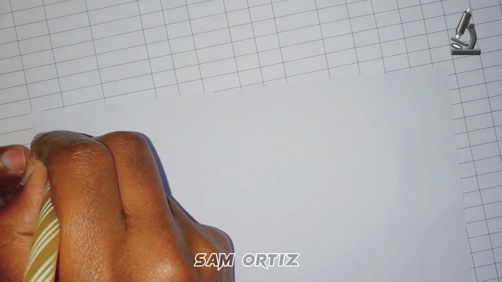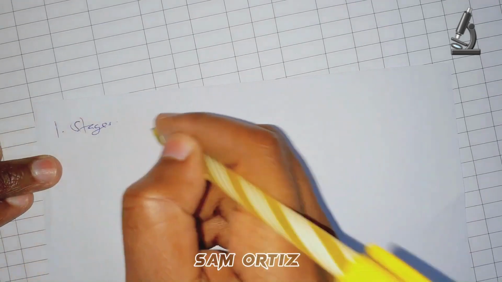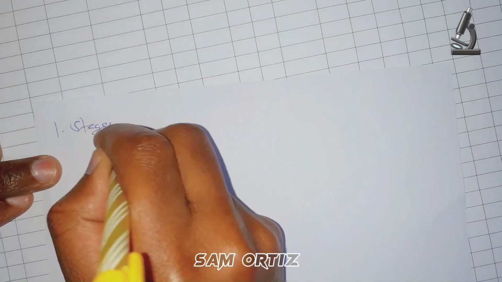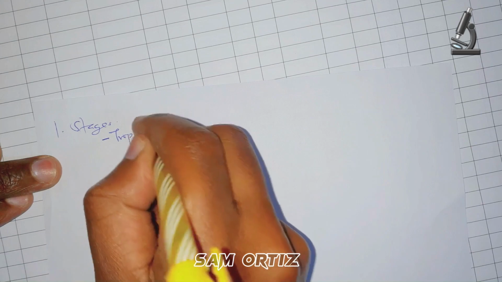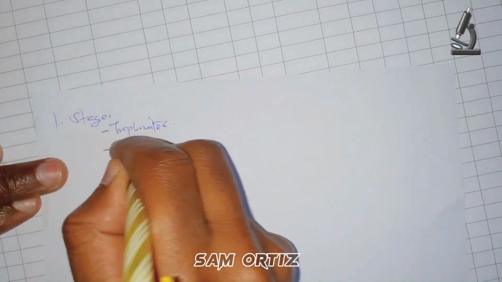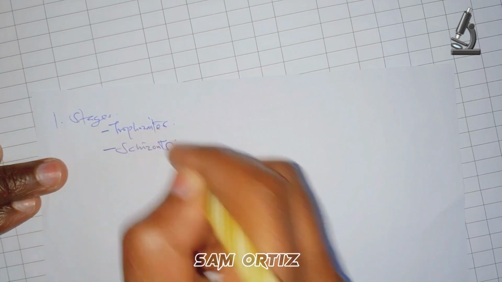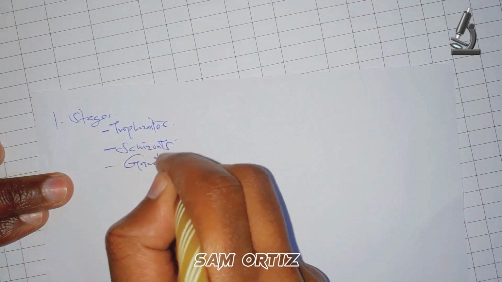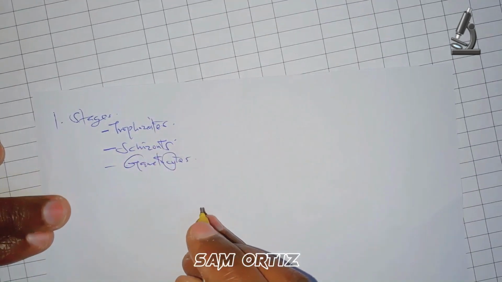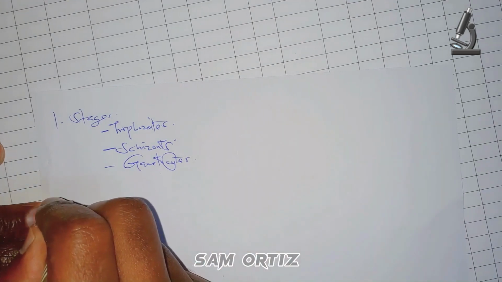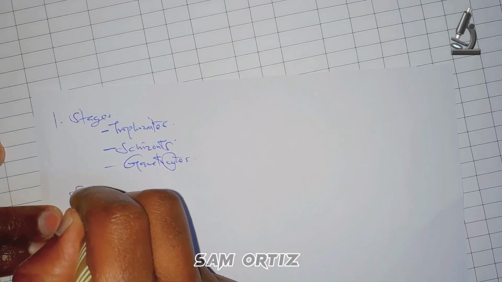Now, this is how we report malaria. First, we identify the stages of malaria. The first one is the trophozoites. After trophozoites, we have the schizonts. We have three major stages that are normally seen under the microscope, and the third one is gametocytes. So these three are always easy to identify under the microscope.